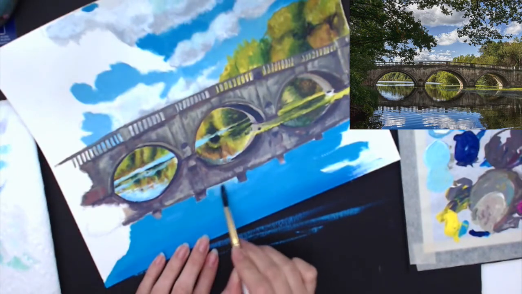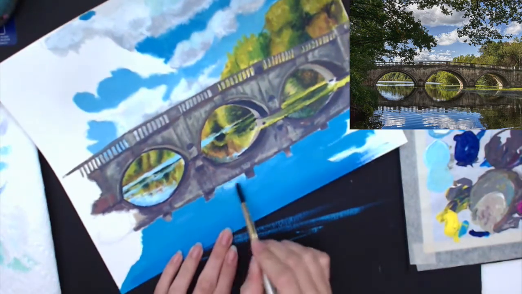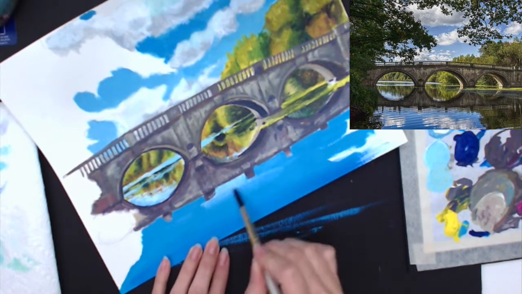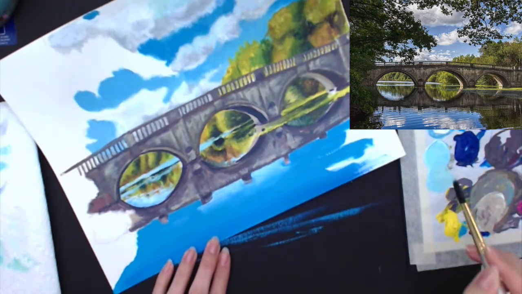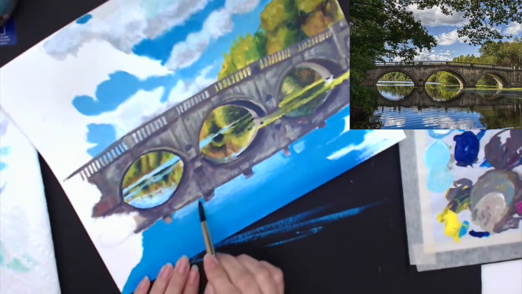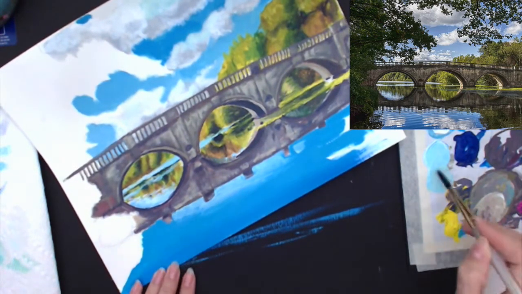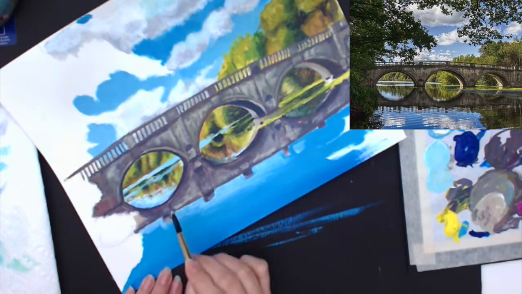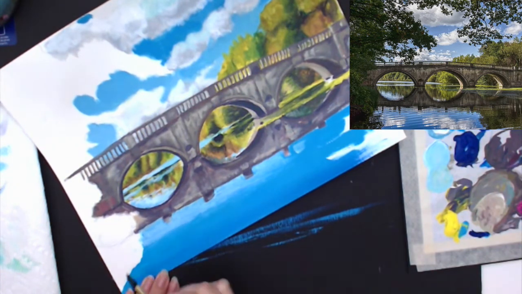We still have a good amount of just blocking in colors to go through, just like we've done with the background and the middle ground. Just big shapes blocking in some chunks, and then we can start developing those details. We've got to have those big basic things first before we can start getting down to those smaller things.